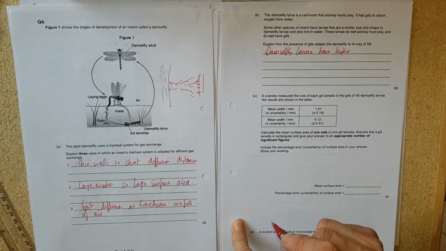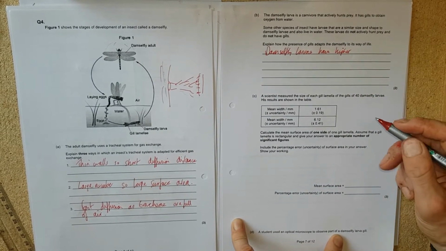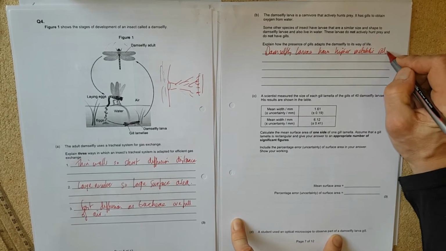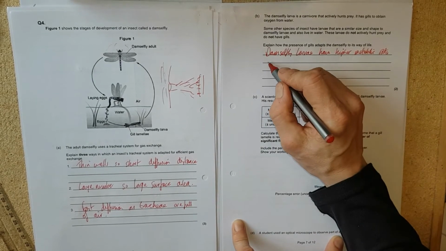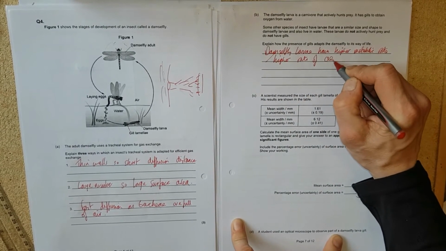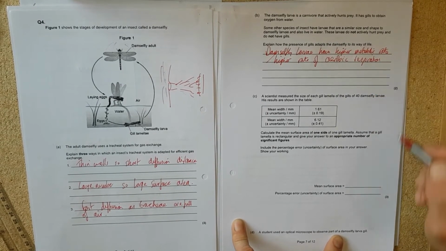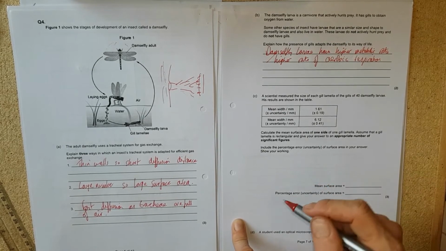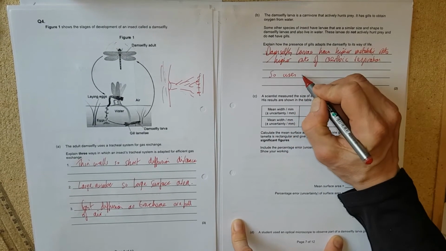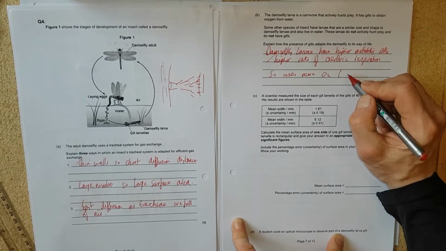So all of the reactions going on inside, things like aerobic respiration: there's a higher metabolic rate, or we could say a higher rate of aerobic respiration, and so it needs more oxygen, or uses more oxygen, so uses more oxygen that the gills provide.